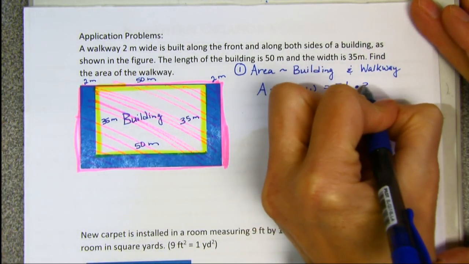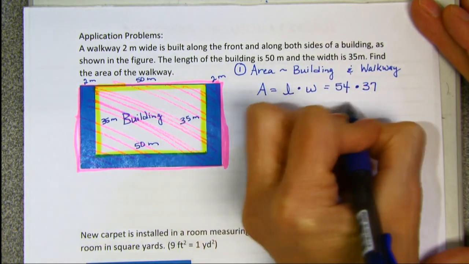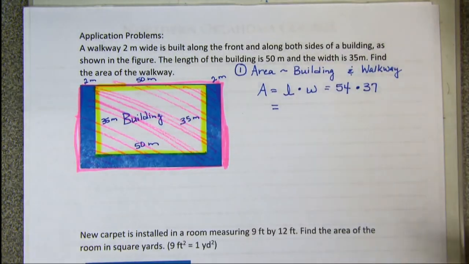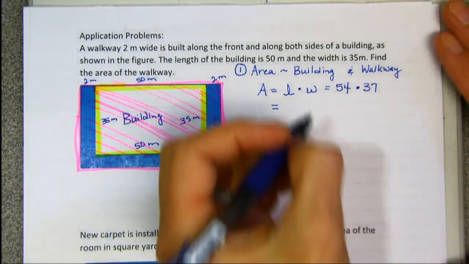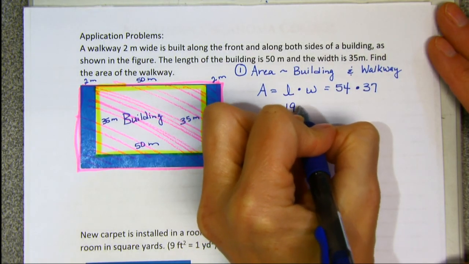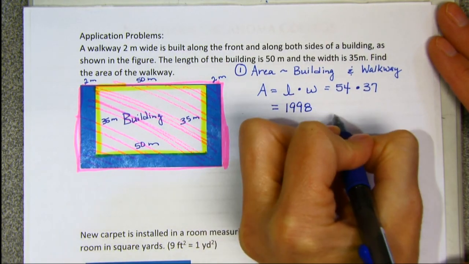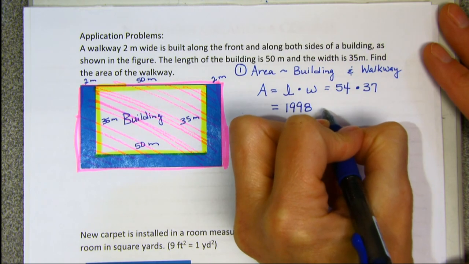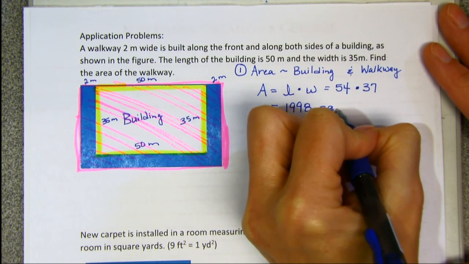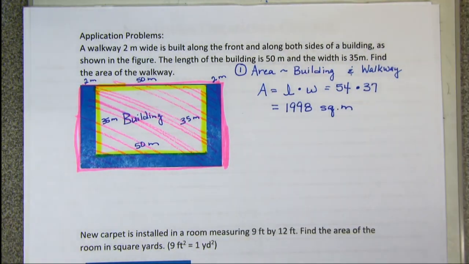So this would be 37. So to find the area of the building and the walkway together, I'm going to take 54 times 37, and I get 1,998. And this is area, so it is square meters.